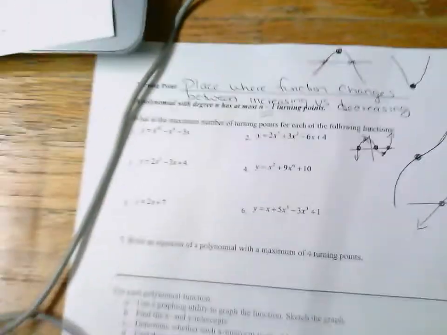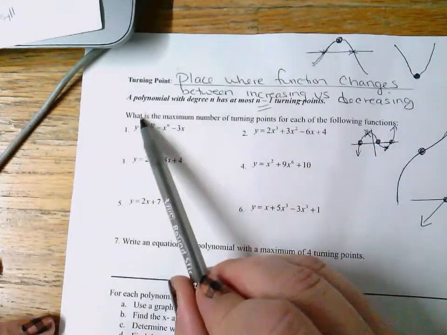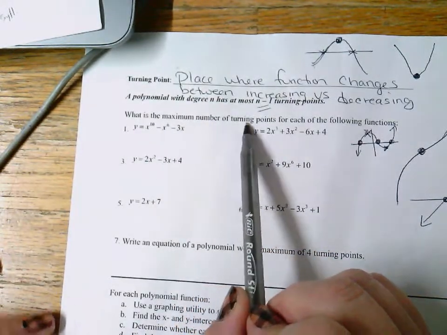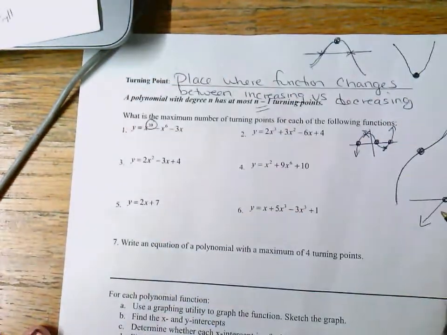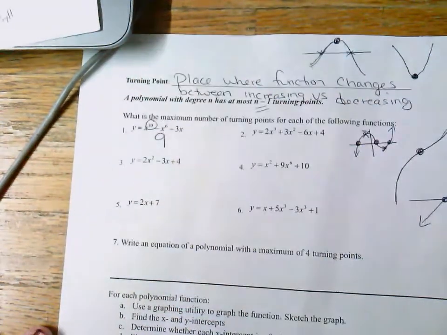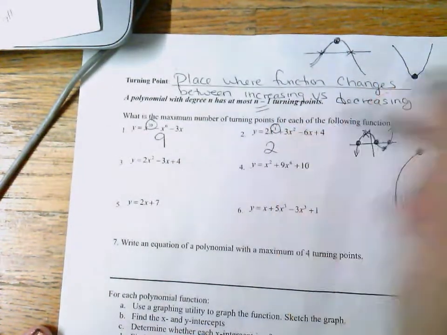So this quick exercise is asking you what's the maximum number of turning points for each. So you want to identify the degree. If the degree is 10, the number of turning points would be 9 maximum. There might only be 2 turning points. Let's see, the degree of this one is 3, so the maximum turning points are 2.